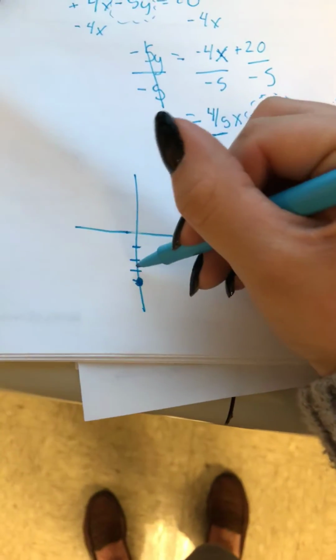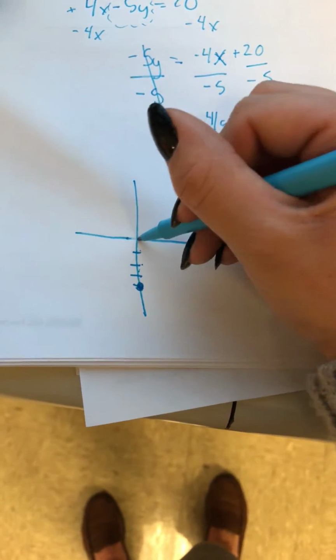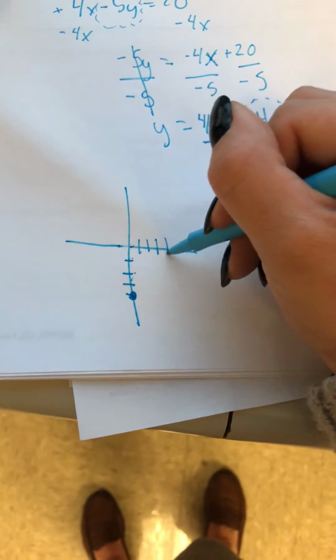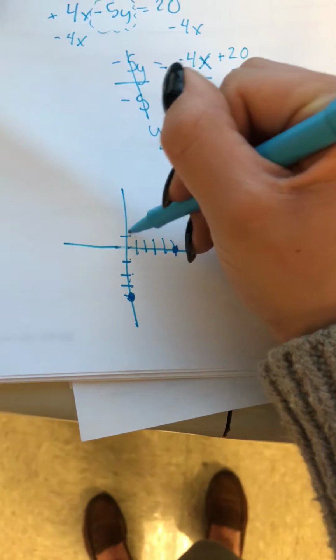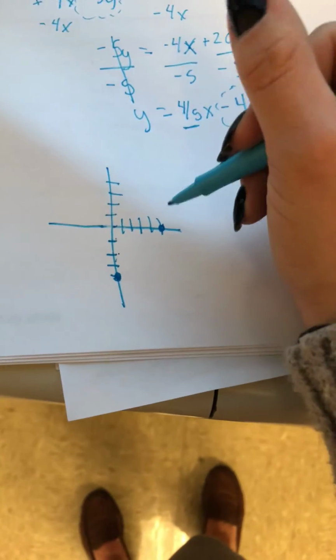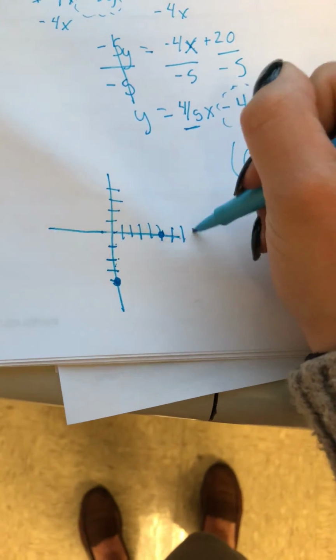So I'm going to go ahead and rise 1, 2, 3, 4, and run 1, 2, 3, 4, 5. I'm going to do it again. I'm going to rise 1, 2, 3, 4, and I'm going to run 1, 2, 3, 4, 5.